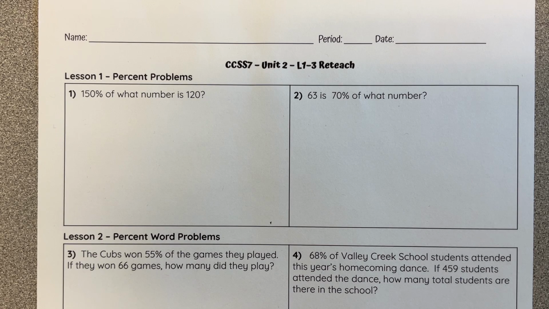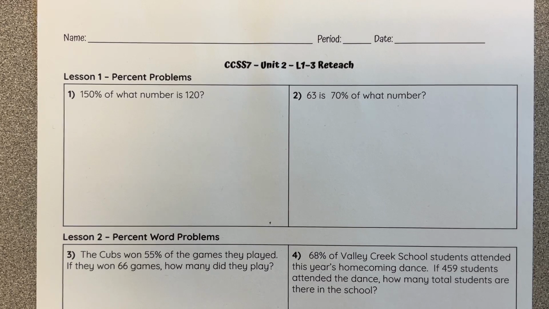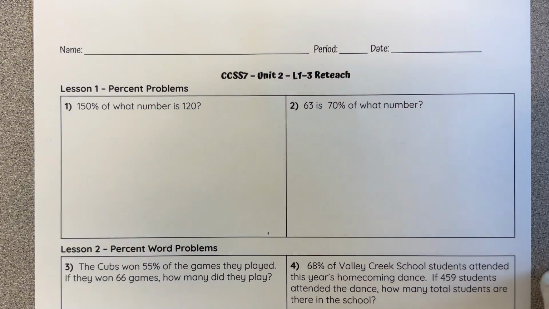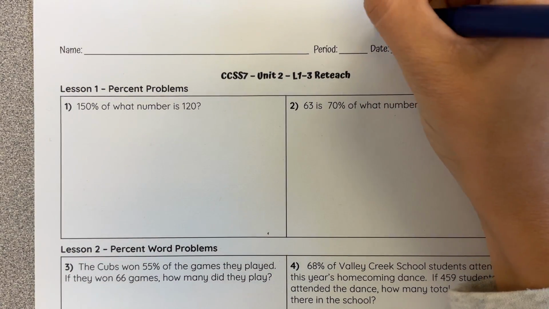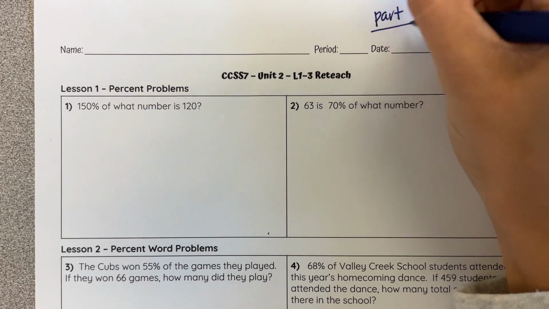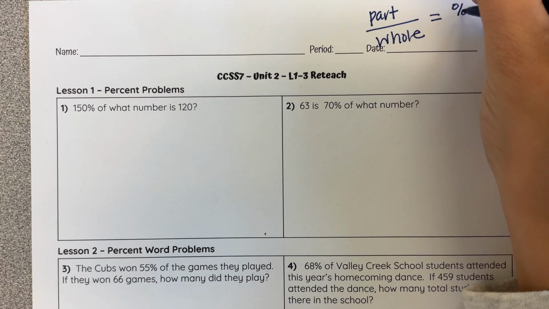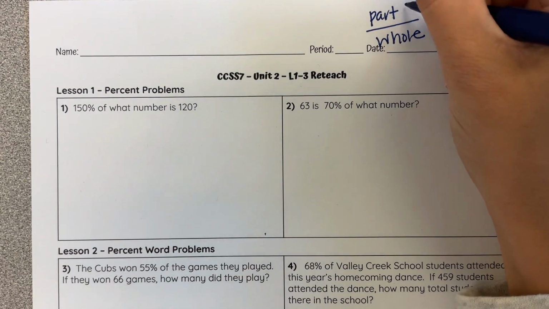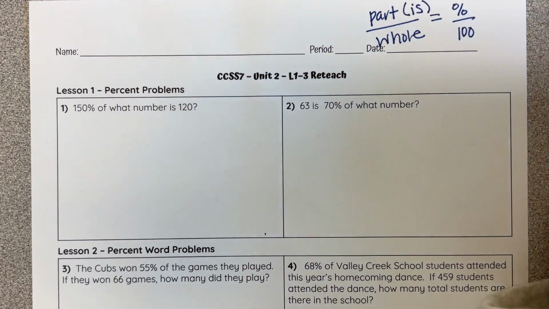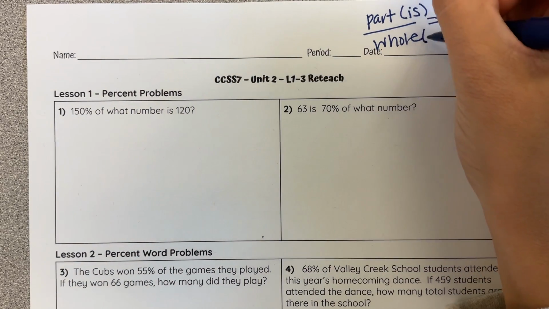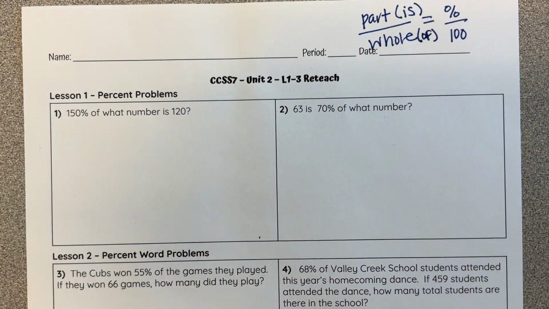We are going to take another look at just solving some different percent problems. So first off, we just want to know what the general percent proportion looks like, which is that the part over the whole is equal to the percent out of 100. And a keyword for part is "is," and the keyword for whole is "of."